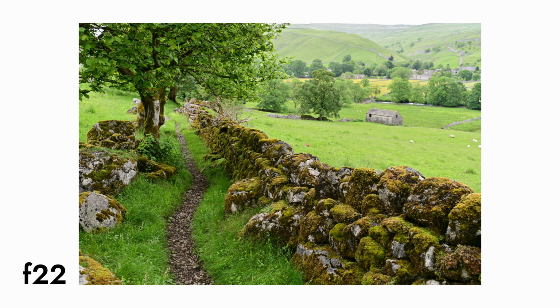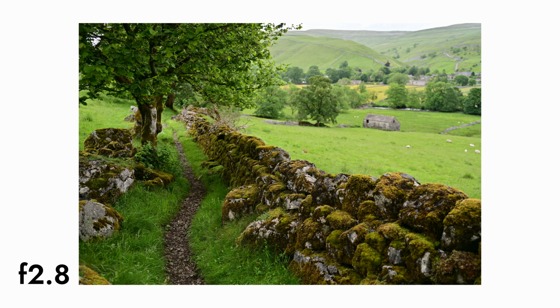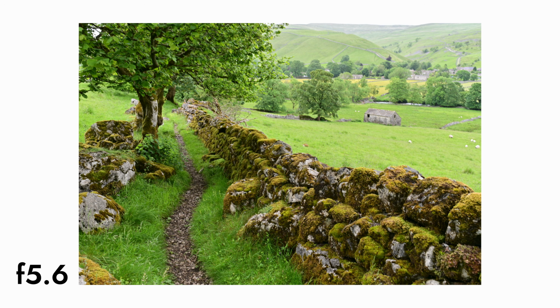Looking at the f22 photograph, my eye feels a little bit conflicted. Should it follow the line of the path, or should it look at the barn and the fields and the landscape in the background? Whereas at f2.8, my eye is drawn more to the textures on the wall and the lead of the path. Personally, with this photograph, I prefer f5.6 a little bit better, because there's a bit more balance, but the background is still slightly out of focus, giving the eye much more direction.